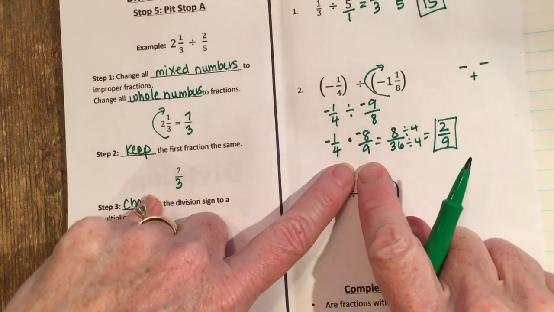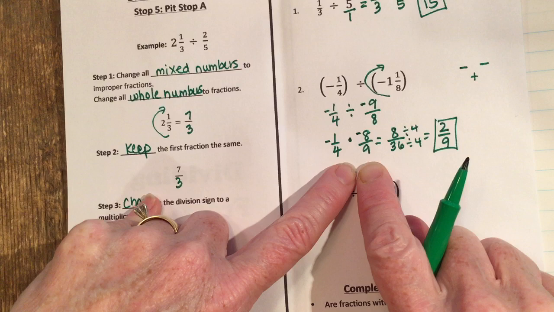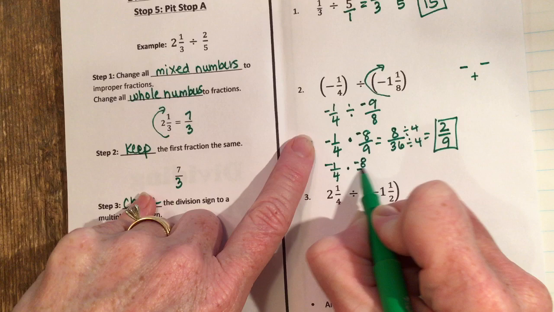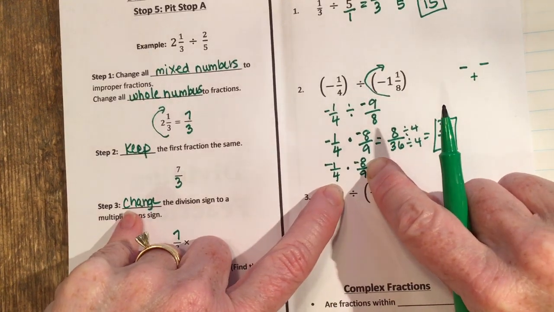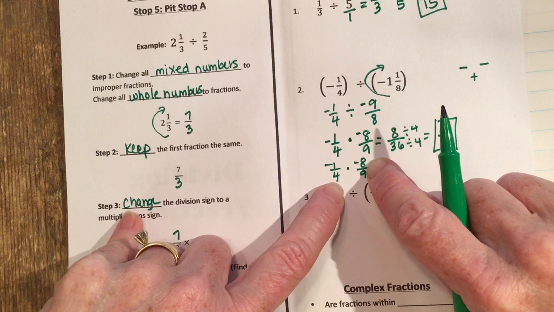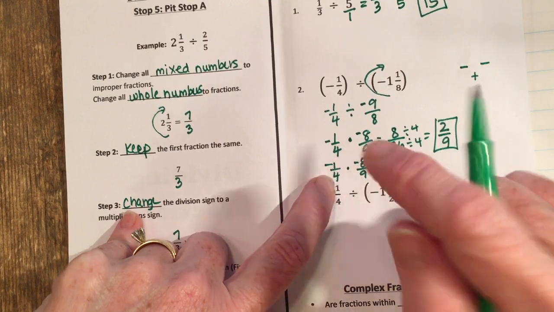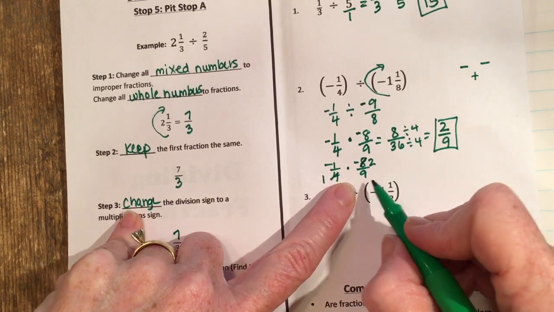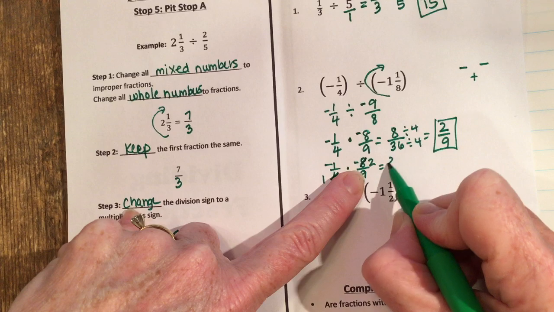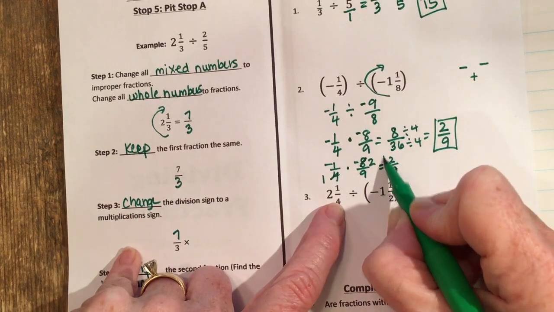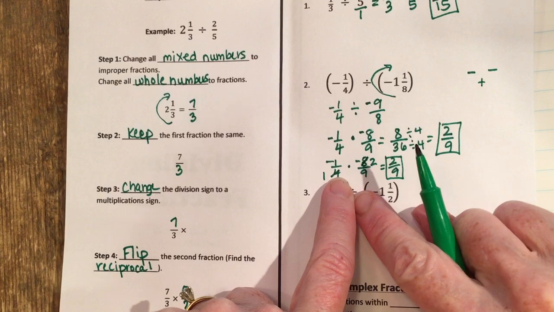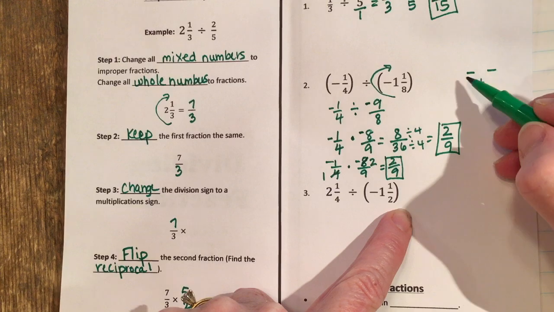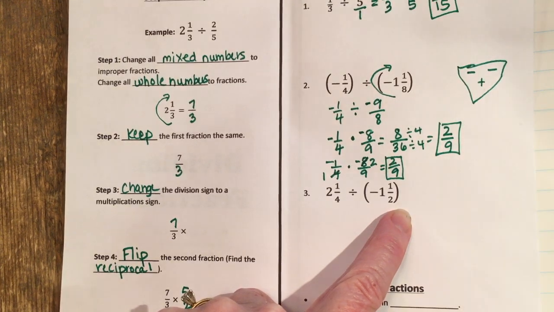All right, so this is one of those places where cross-reducing would have worked, right? We had this 1/4 and negative 8/9. If I had noticed that 8 and 4, I'm able to simplify this, then I could have done that first. I know that 4 divided by 4 is 1, and I know that 8 divided by 4 is 2. So now I have negative 1 times negative 2, which is positive 2. 1 times 9 is 9. Did I get the same answer? Yes. Did I just simplify before this step? Yes. Okay. But again, if that confuses you, don't use it.